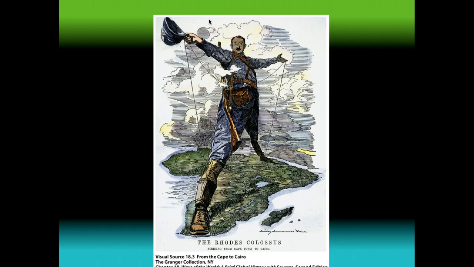And this is an image of Cecil Rhodes, and it's called From the Cape to Cairo, from the Cape of Good Hope in South Africa to Cairo in Egypt. And here we have a telephone wire showing the great progress that they are bringing to Africa, the great civilization. They are such wonderful Europeans, aside from the fact that they rape and mutilate and murder the people for ivory and rubber and diamonds and gold.